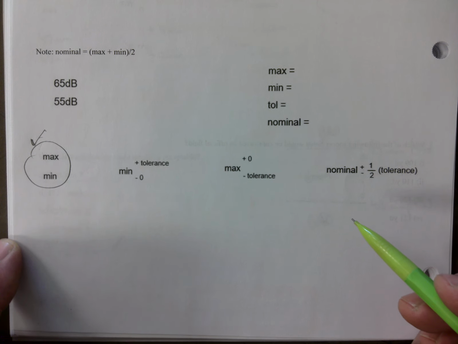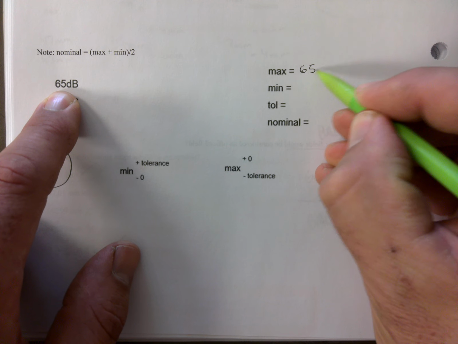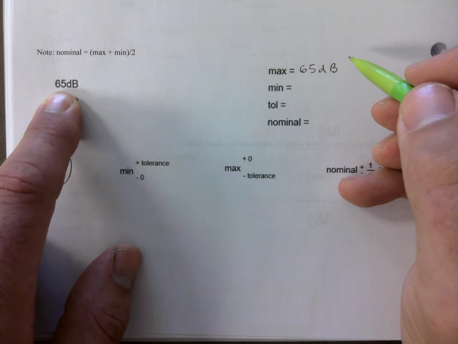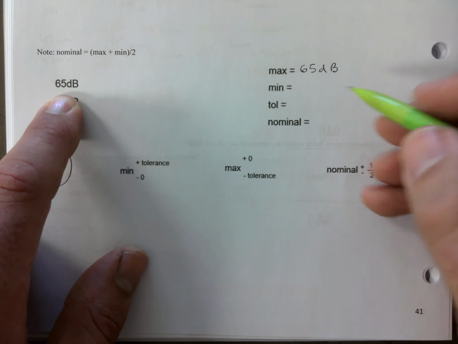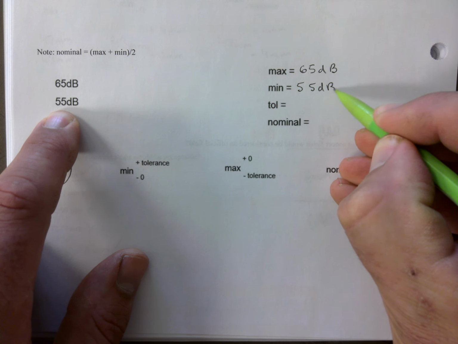The first one. Oops. Check. That we got that. So we don't need to rewrite it in that format, just the other three. So again, you recognize immediately that the top number is the max. That's decibels, by the way. Sound, right? You measure sound. 55 is the min, the lowest.